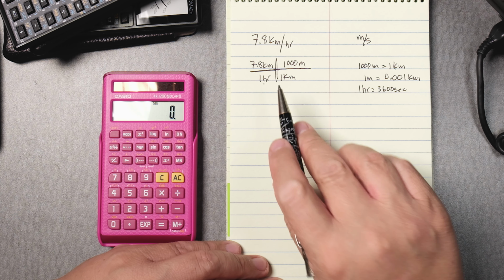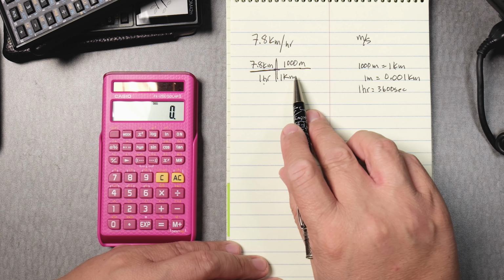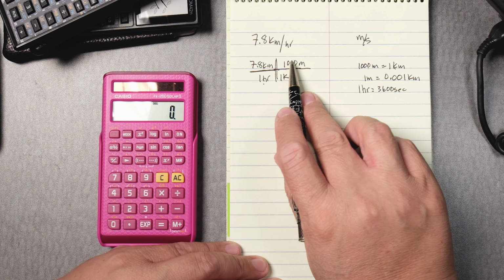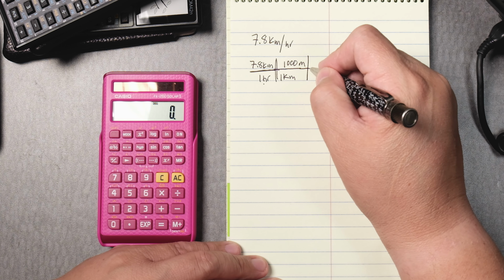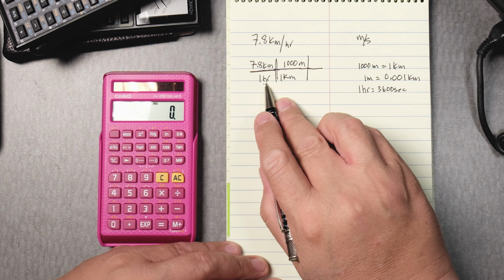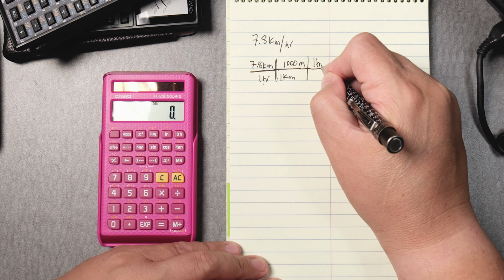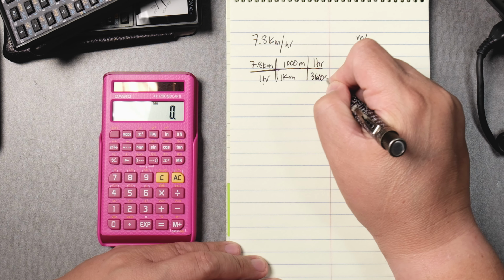You can easily use 0.001 kilometers to 1 meter, but I like this conversion. It's easier to remember. And over here we have hours in the bottom. So 1 hour is 3,600 seconds.